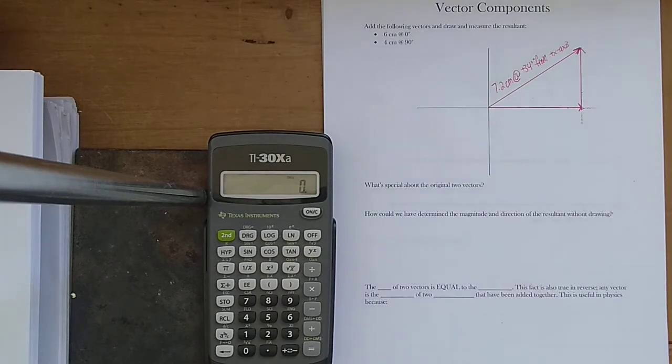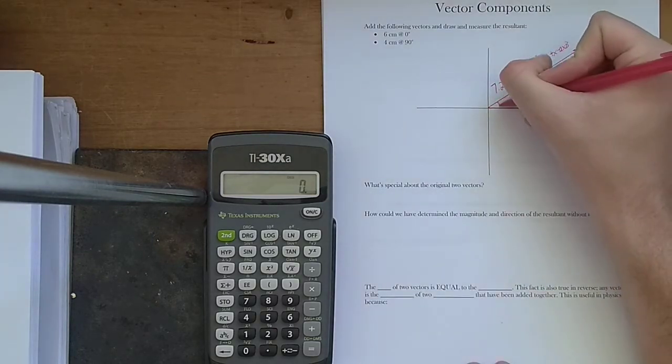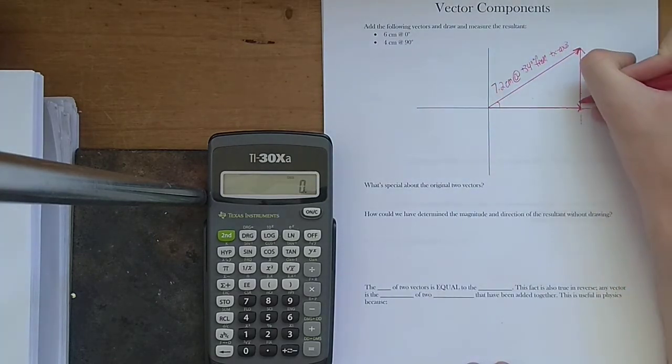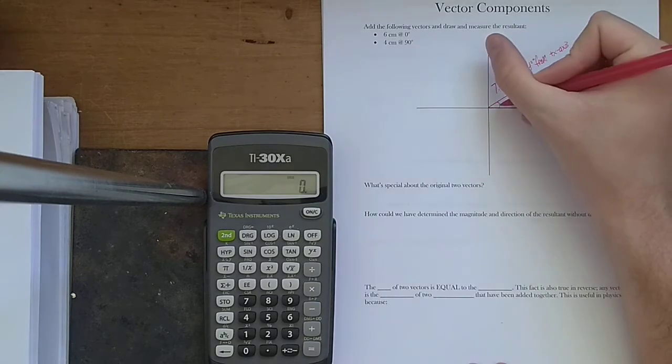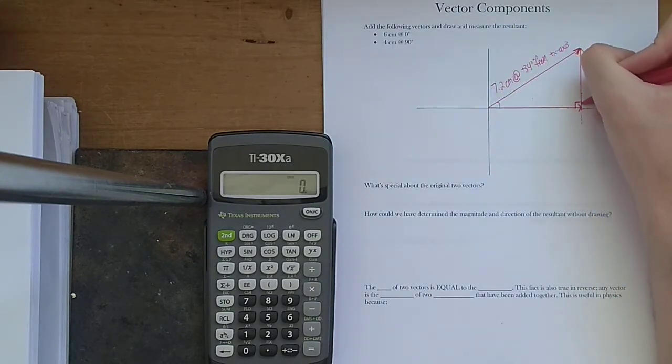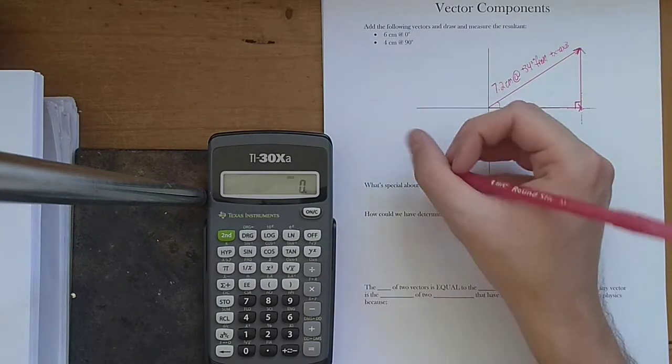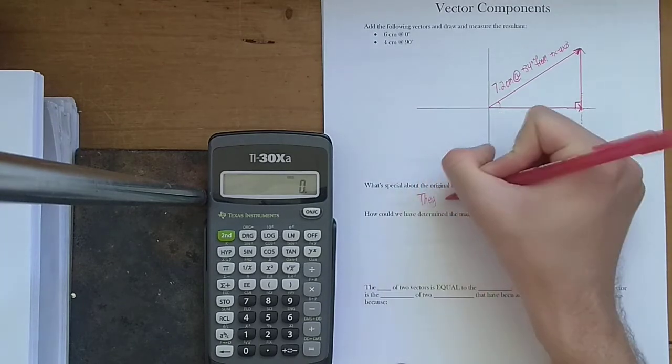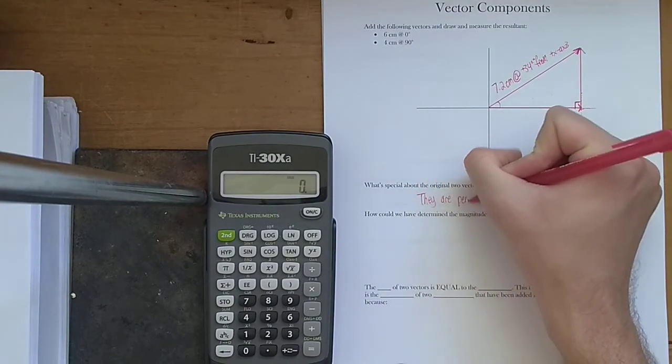Now, think about it for a second. Did we really need to do all of that? There's definitely another way to find that resultant for this particular case, and the reason is that there's something special about these two vectors. So this is the angle that we measured, a 34-degree angle, but notice this is a right angle right here. The two vectors we were given are perpendicular to one another.